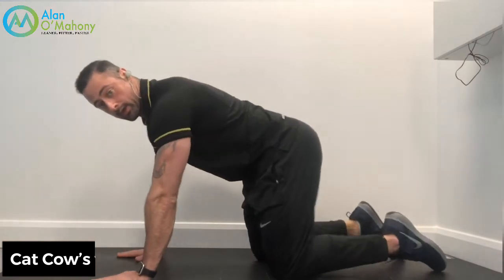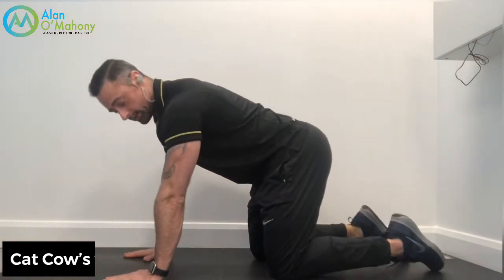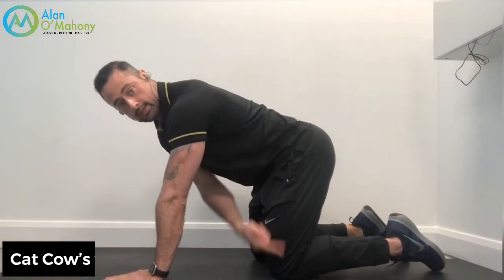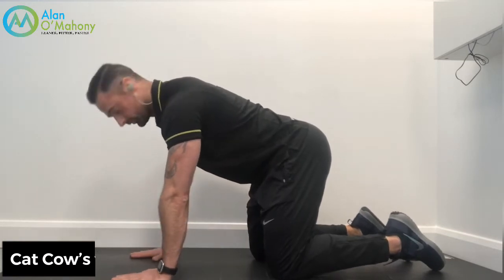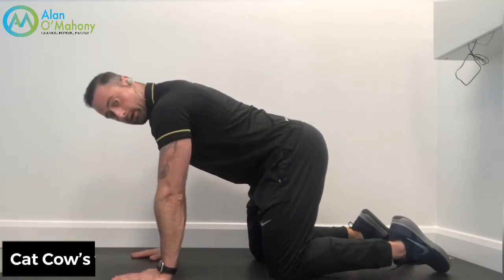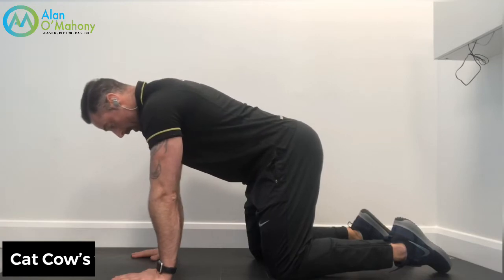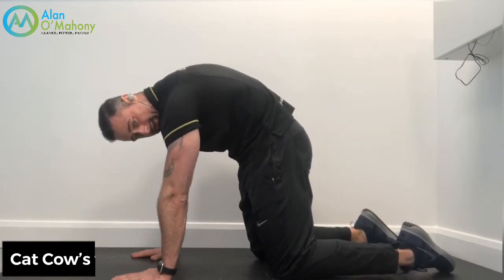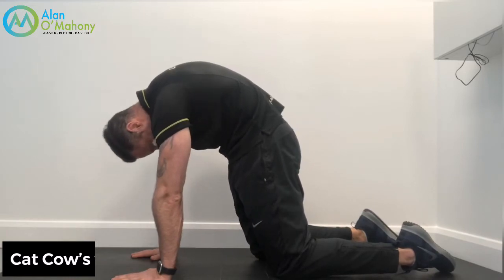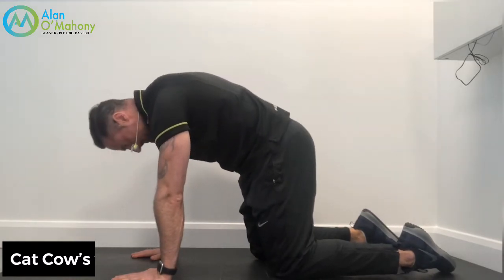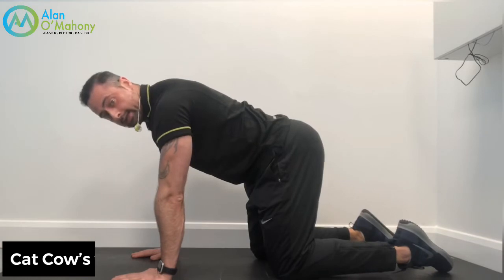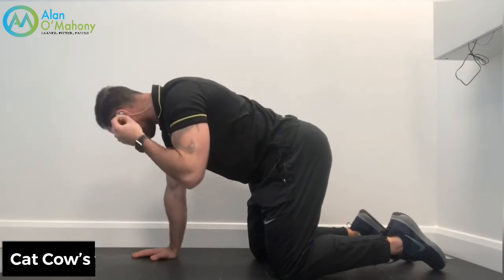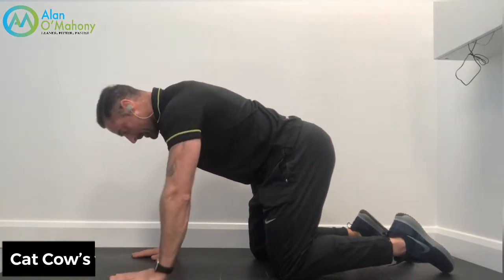Right, so get into your hands and knees position, shoulders over your hands, hips over your knees. You want two straight lines. Now from here, I want a big deep breath. And as you breathe out, I want you to tuck the hips under. And just inhale as you come back to neutral. Okay, so again, nice big in breath.